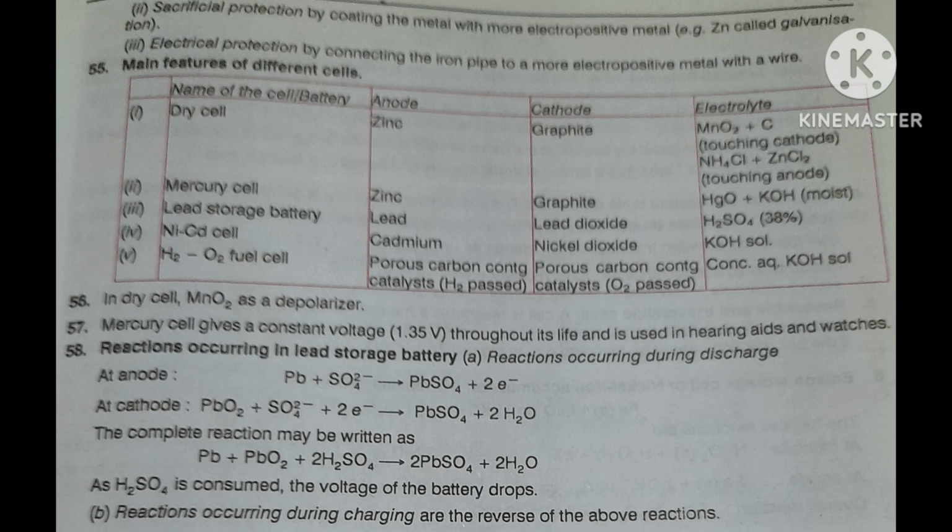Lead will lose 2 electrons and become Pb2+, then Pb2+ plus sulfate ion SO4 2- will form lead sulfate plus 2 electrons. So the anode reaction is Pb plus SO4 2- giving PbSO4 plus 2 electrons.